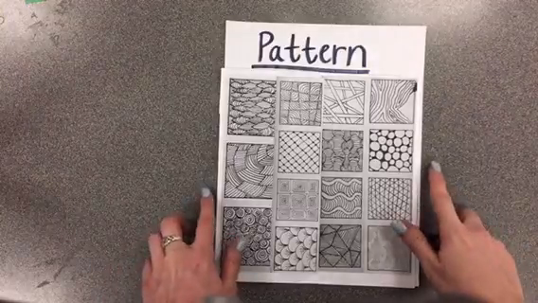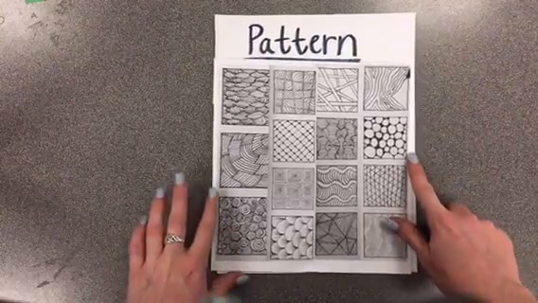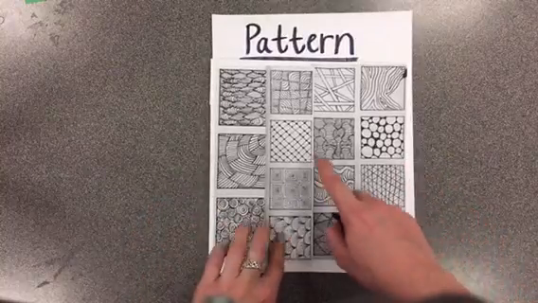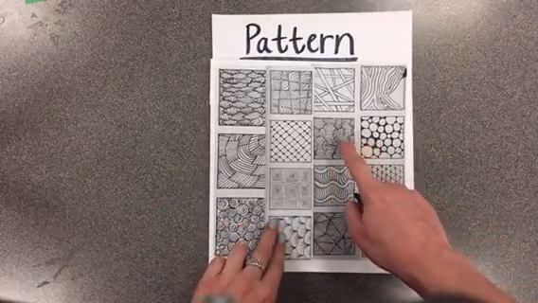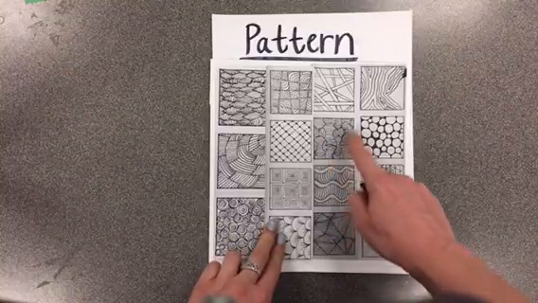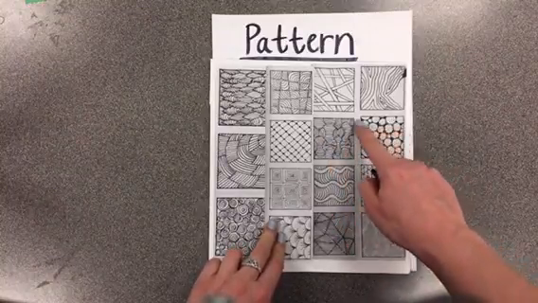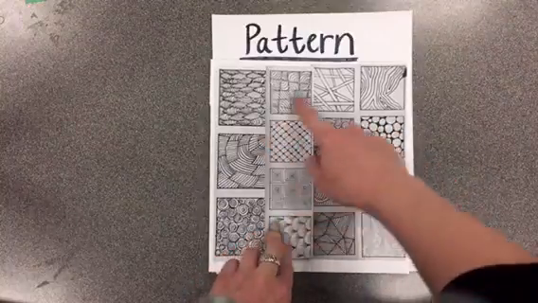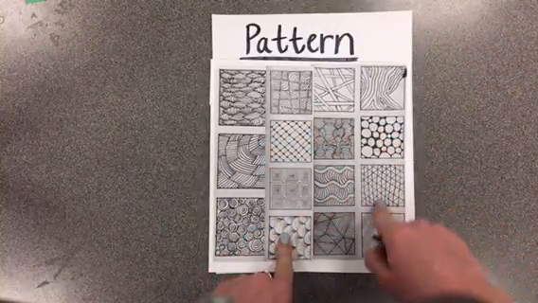Okay, everybody, let's talk about what the word pattern means. Pattern is an art word, and it means when a shape or a line is repeated over and over and over to create many shapes and lines all together. So these are many different patterns that I have on my paper right here.